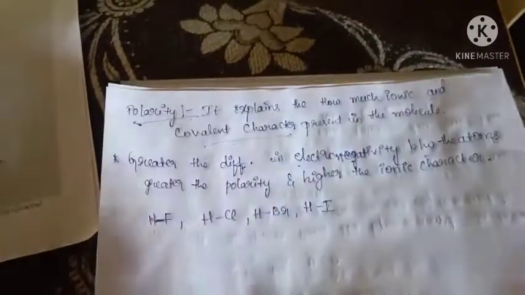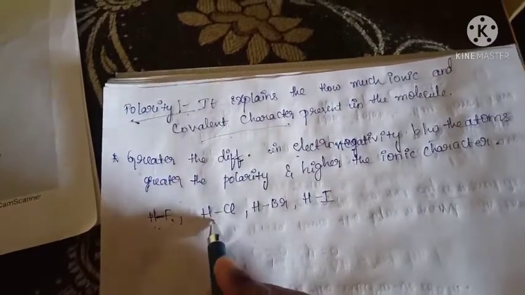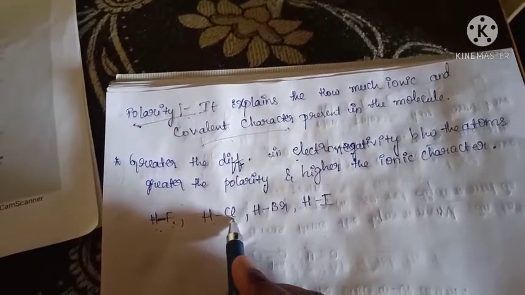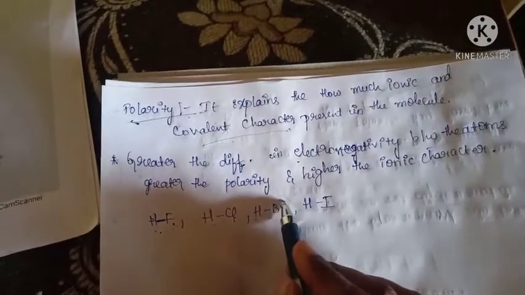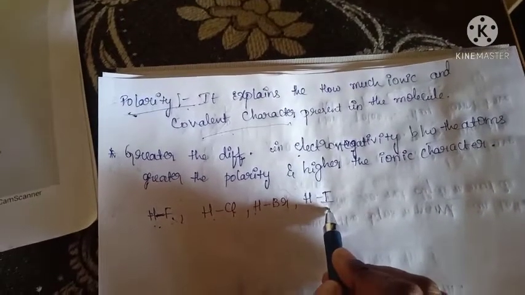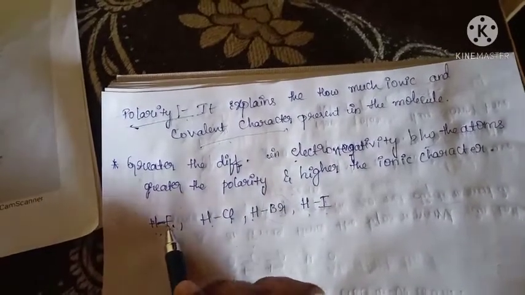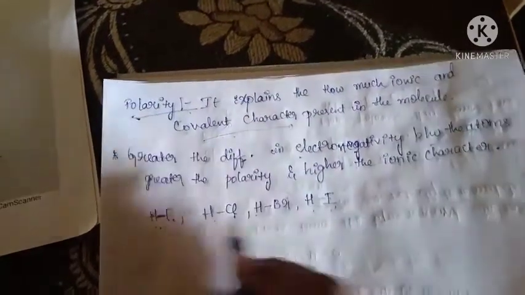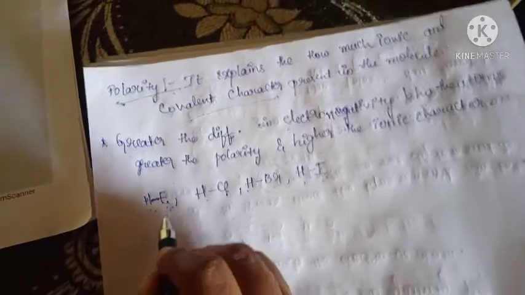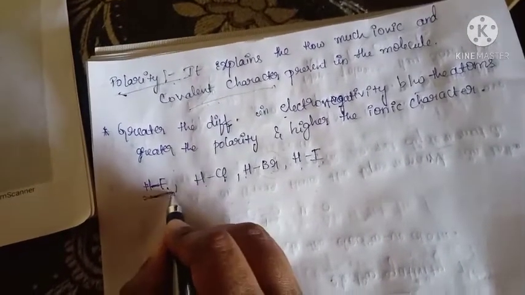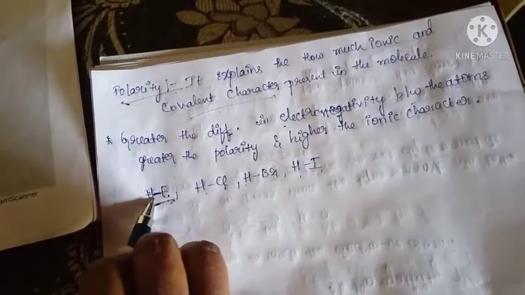Okay, the difference in electronegativity: hydrogen and fluorine has the more electronegative atom, hydrogen and chlorine has the more electronegative atom, comparably hydrogen and bromine, and iodine is also more electronegative compared to hydrogen. But when we compare fluorine, chlorine, bromine, iodine, fluorine has the largest electronegativity difference. So HF has the more electronegative difference, and hence it has high polarity.